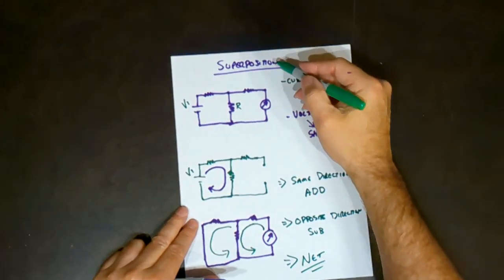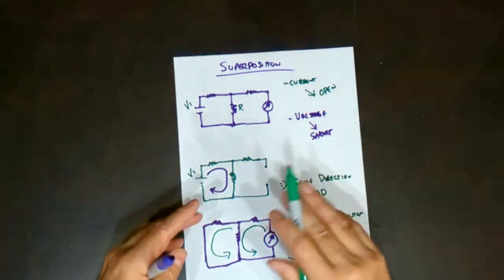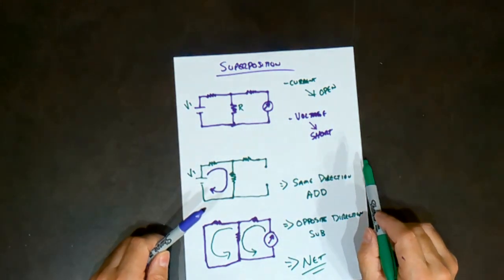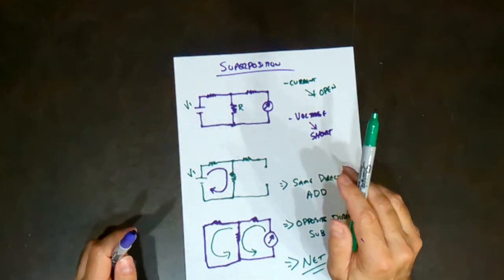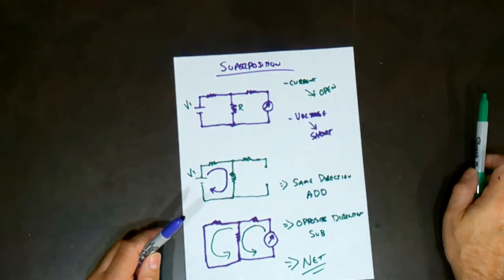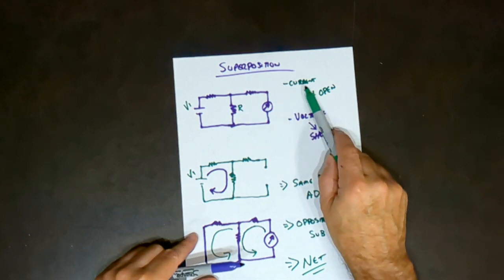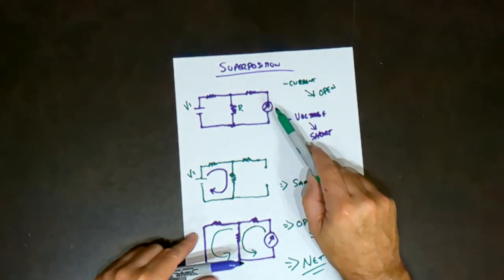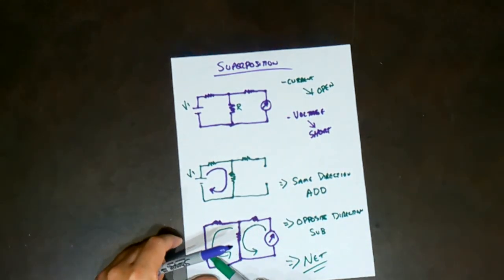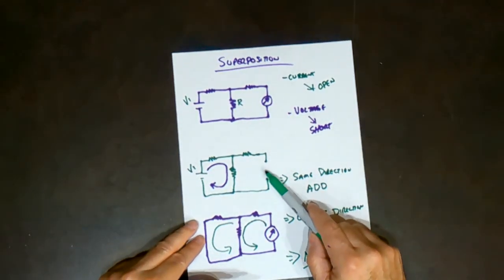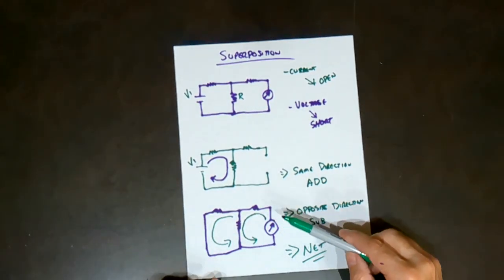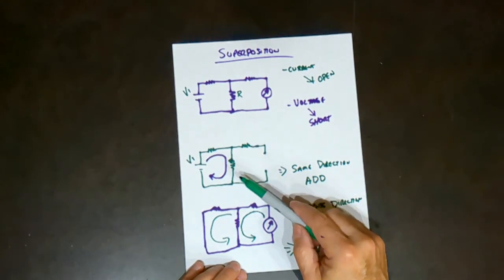So again, superposition theory is used to calculate currents and voltages in a circuit when you have more than one power supply. What you do is you focus on one power supply at a time, and then you get rid of all of the other power supplies in the circuit. If the other power supplies are current supplies, you leave them open. If the other power supplies are voltage, you're going to short them. So if you leave it open, it looks like this. If you're going to short them, it looks like this. And then you're going to figure out what the current is in each case.